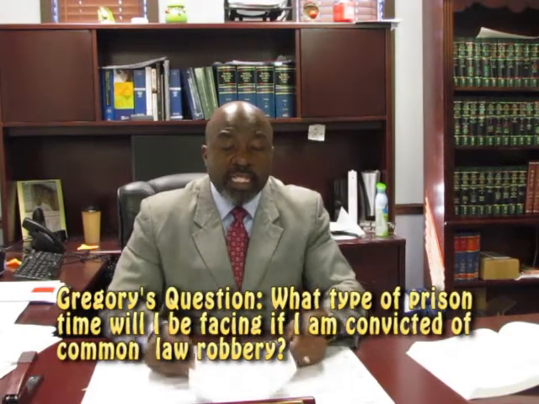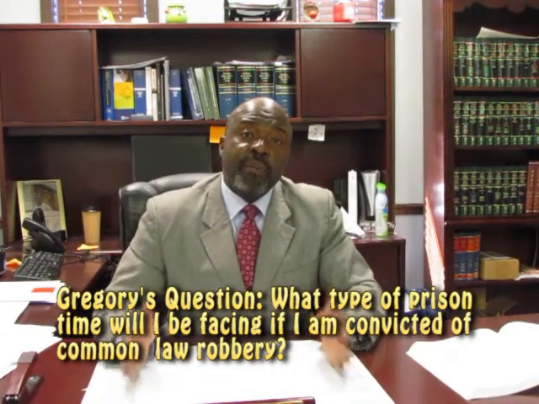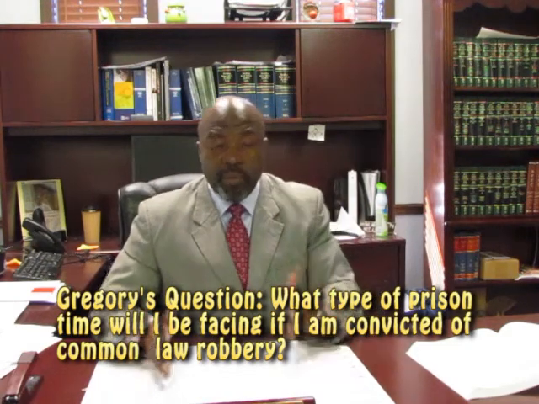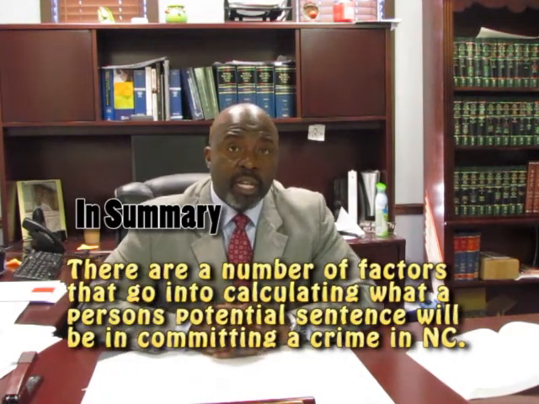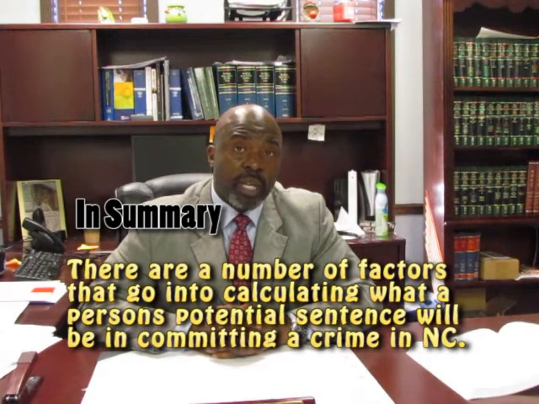So, in answering Gregory's question, it is not as simple as saying that you have been convicted of a crime or you plead guilty of a crime, what is my sentence going to be? There are a number of factors that go into calculating what a person's potential sentence will be in committing a crime in North Carolina under the North Carolina structured sentencing. So if you have a situation where you think that you may be pleading guilty or the circumstances are such that you may be found guilty of a crime and you're concerned about what your sentence will be, have your attorney sit down with you and go over fully what the North Carolina sentencing structure is and what the guidelines say about what potential sentences are.